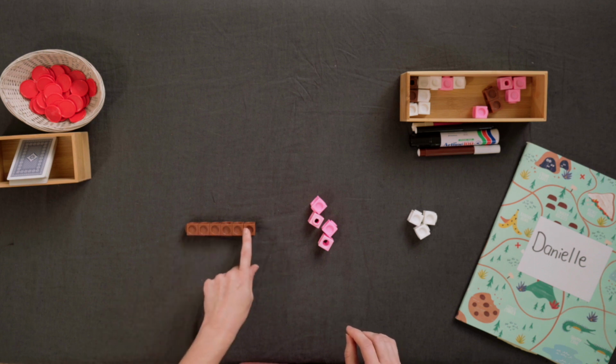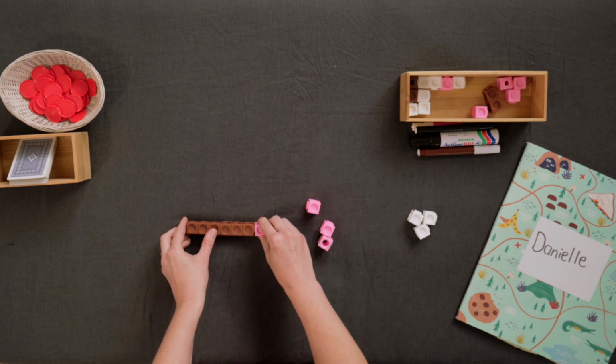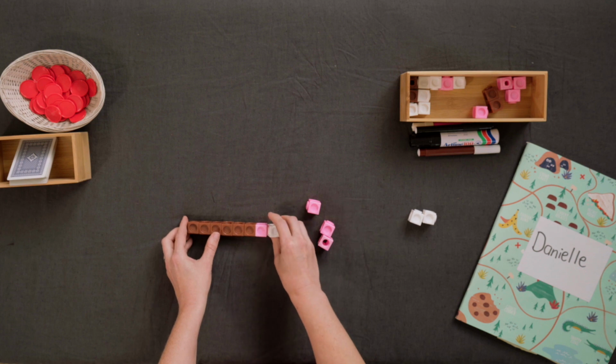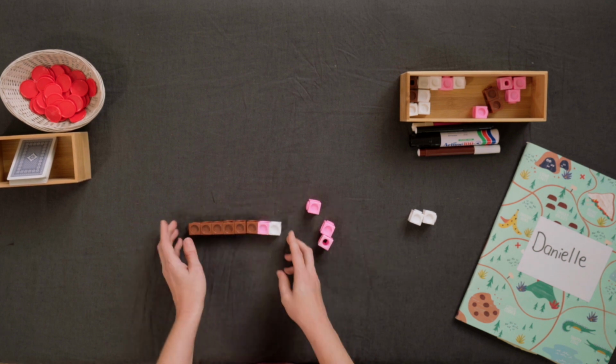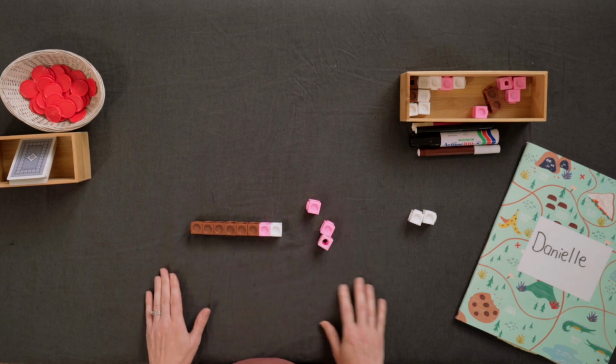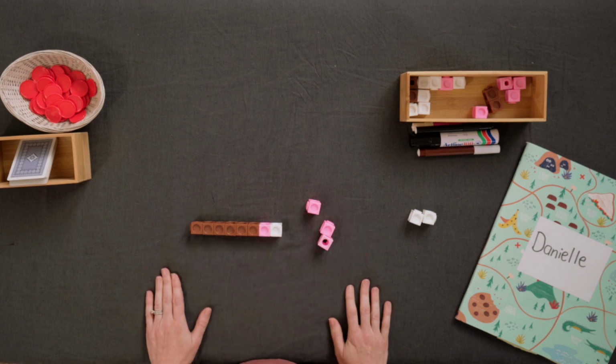this. 6, 7, 8. 6 chocolate, 1 strawberry, and 1 vanilla makes 8.